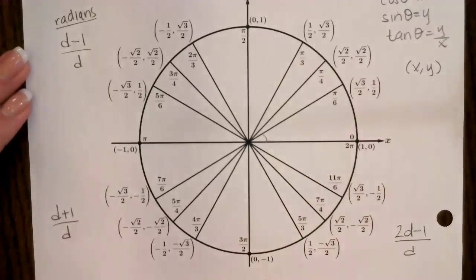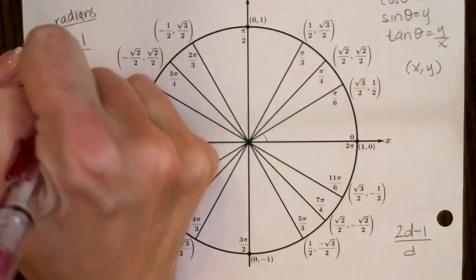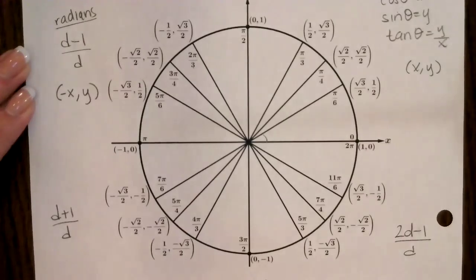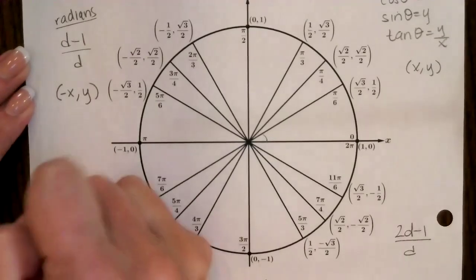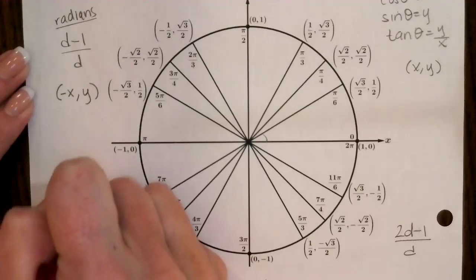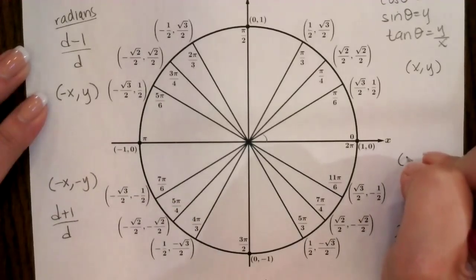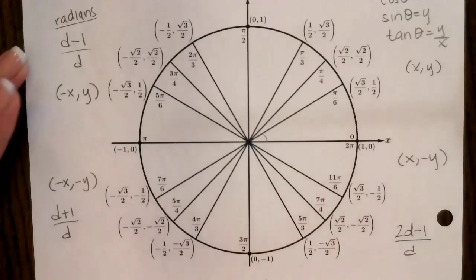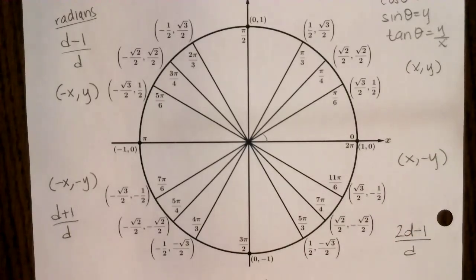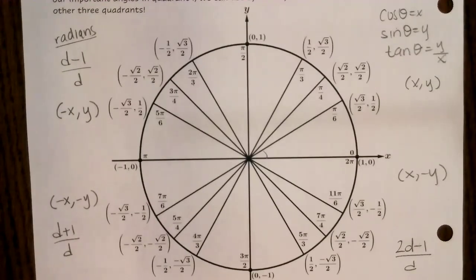Recognize that this is x comma y. In this quadrant, it's negative x, positive y. In this quadrant, it is a negative x and a negative y. And in this one, it is a positive x and negative y. So you should know whether it's going to be a positive or negative when asked. You can think about that as well.